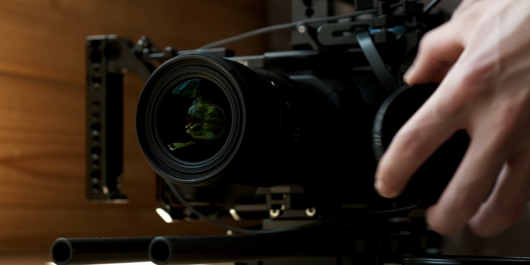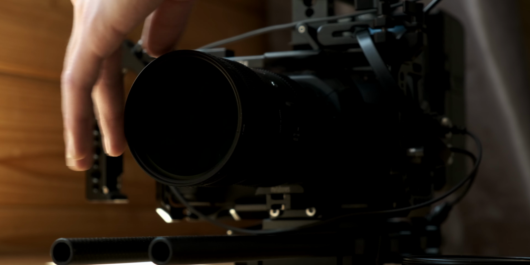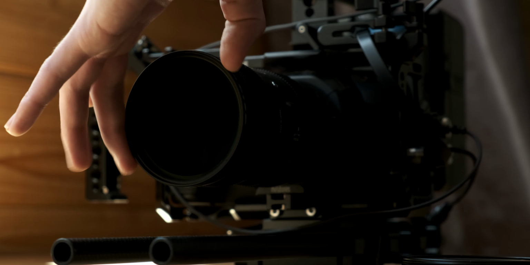Well, that's where ND filters come in. ND filters are basically like sunglasses for your camera. They go in front of the lens, although sometimes even behind the lens, and they just bring down the overall exposure of the image. And as you might imagine, they are very useful for shooting outdoors in bright locations, things like that.